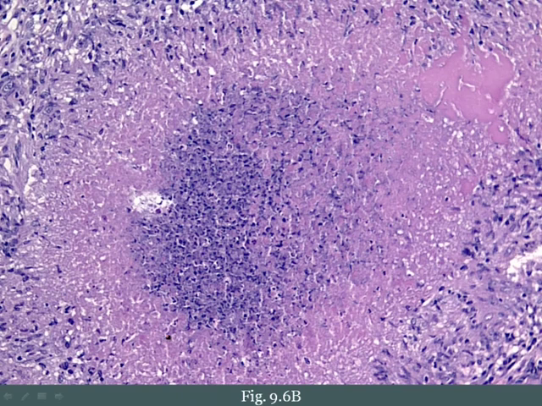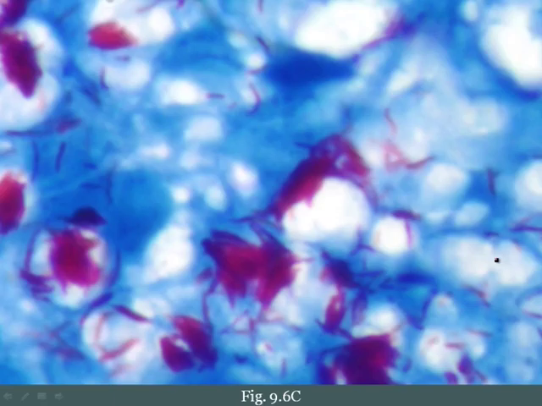This is the classic picture of a caseating necrotic granuloma. You can see the necrosis within the center of this granuloma, along with the epithelioid histiocytes out here at the edge. Of course, you would perform an AFB stain to confirm which organism is involved, and in this particular case, you can clearly see these red, slender organisms, which represent Mycobacterium.